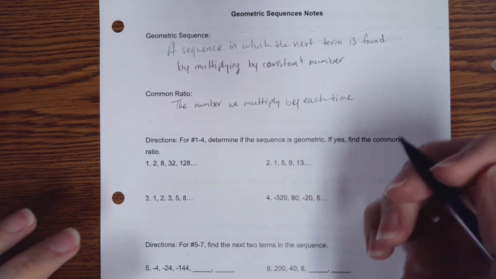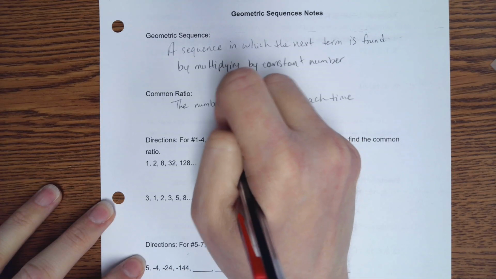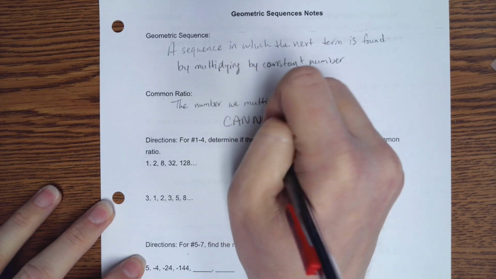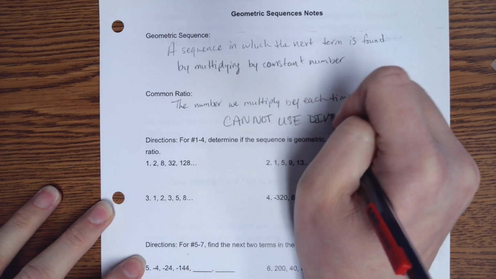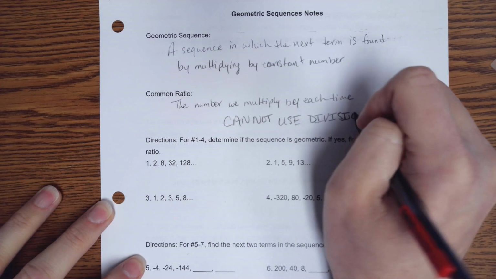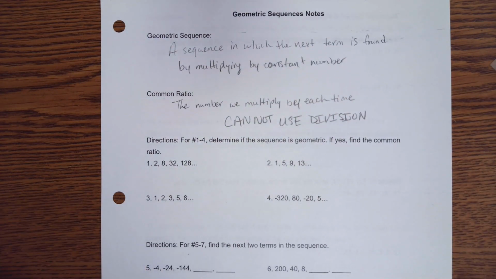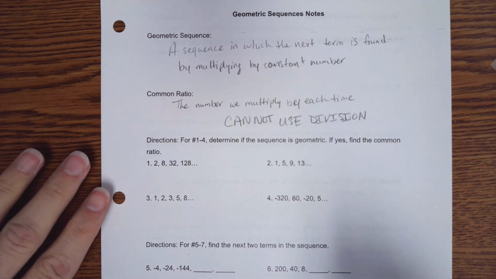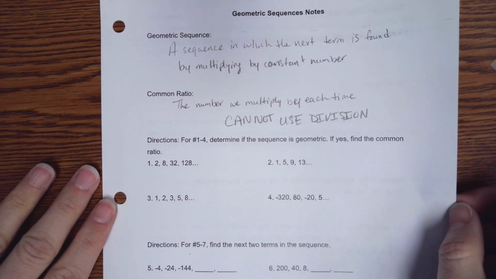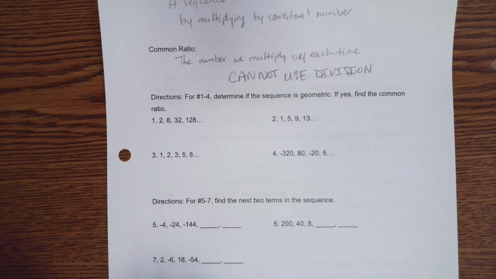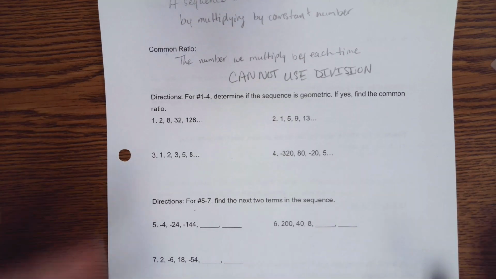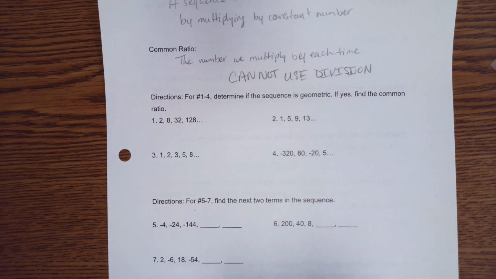Here's the key though, you gotta make sure that you remember this. You cannot use division. Just like we could not use subtraction, we absolutely positively cannot use division here. So let's try a couple problems. I think it will come to you, and we'll have our own formula that we find here shortly. So looking at these directions, to determine if the sequence is geometric, that's the first part. So let's figure that out. And then if yes, find the common ratio.